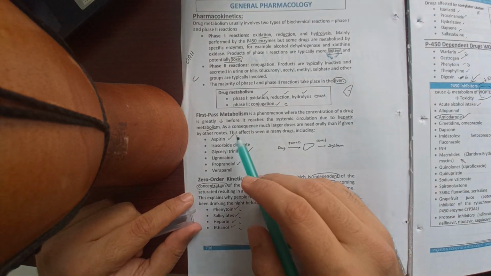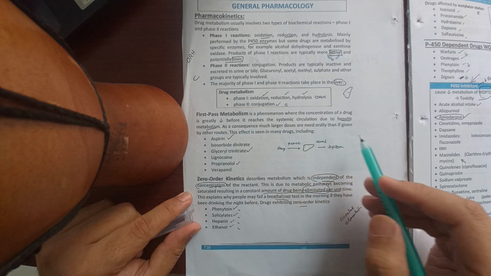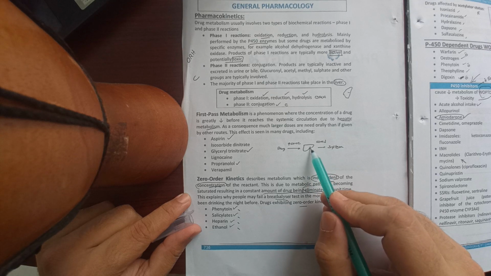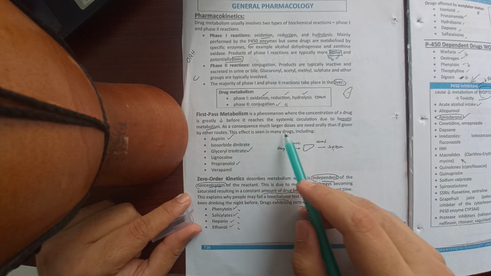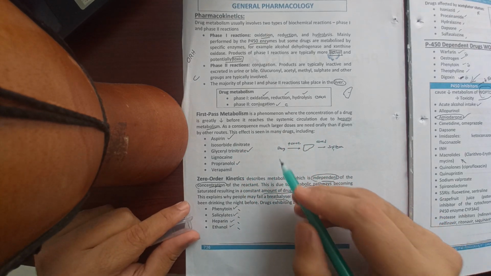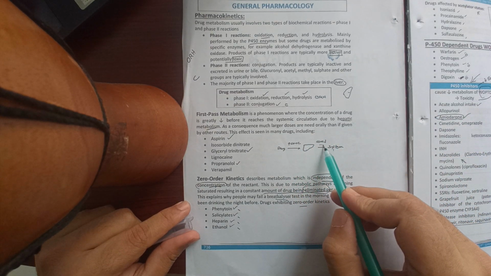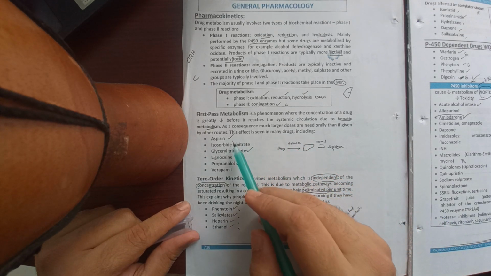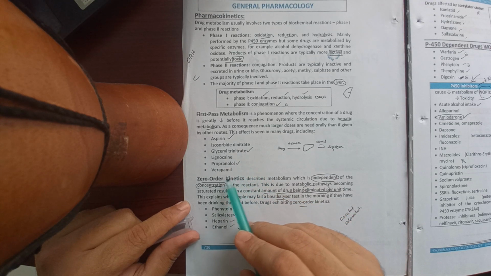Okay, what's first pass metabolism? It's a phenomenon where the concentration of a drug is greatly reduced before it reaches the systemic circulation due to hepatic metabolism. Drug, liver, system. As a consequence, much larger doses are needed orally than if given by other routes, so that the concentration doesn't get decreased by a large margin. This effect is seen in many drugs including aspirin, isosorbide dinitrate, glyceryl trinitrate, lignocaine, propranolol, verapamil.